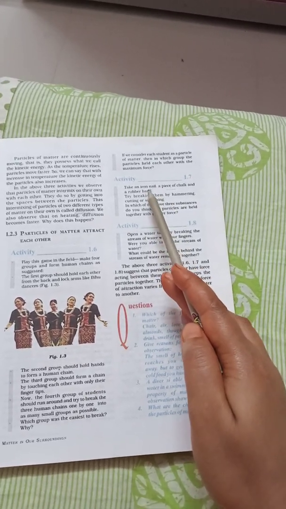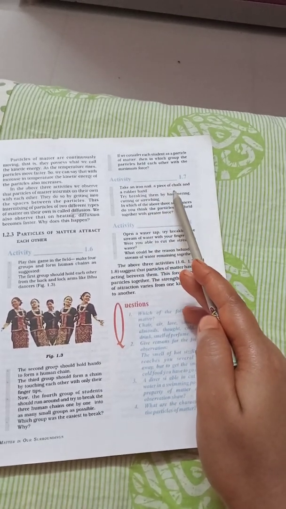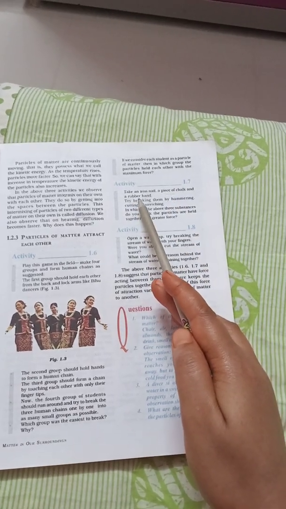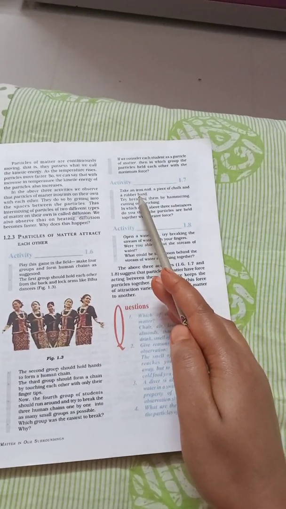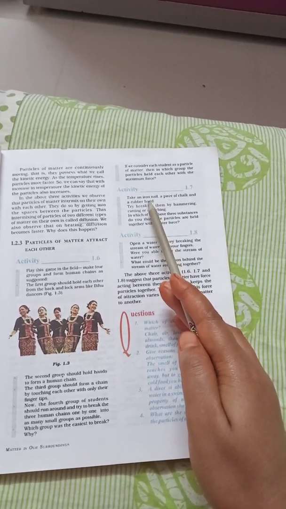If we apply a hammer, we cannot break the iron nail, but we can break the piece of chalk. Also, if we stretch, we can break the rubber band. We might be able to break the rubber band, but we cannot break the iron nail.